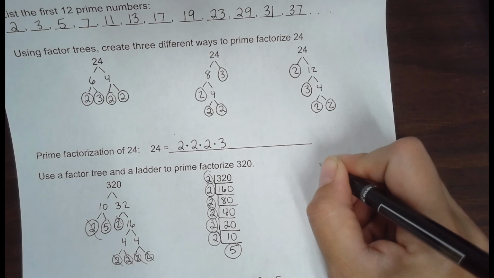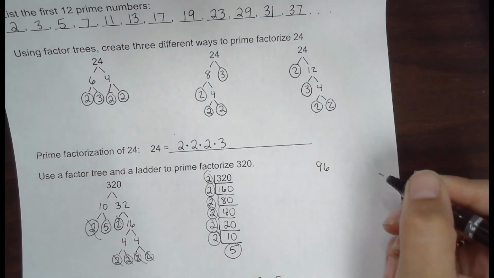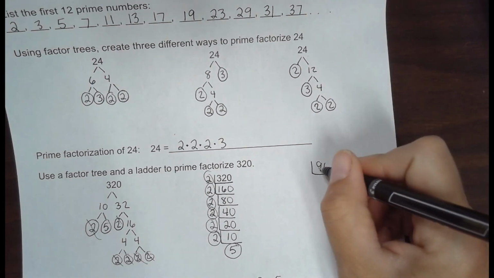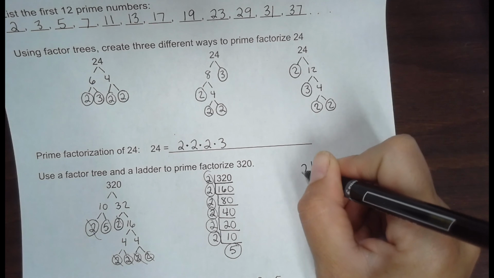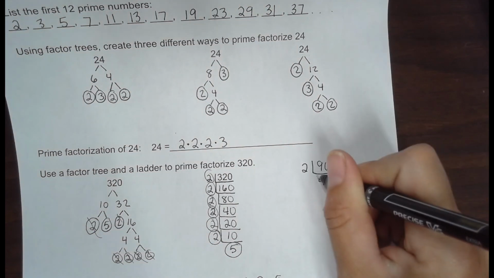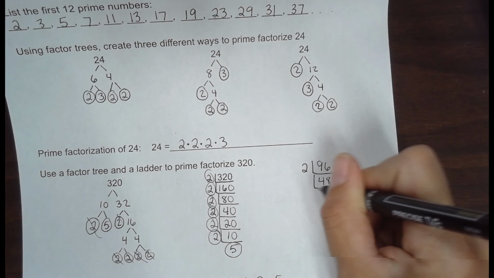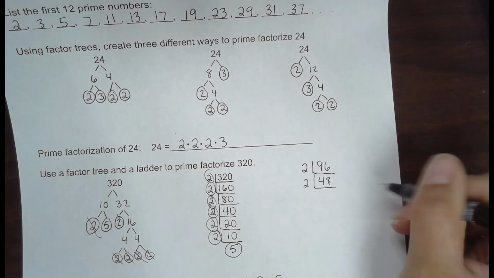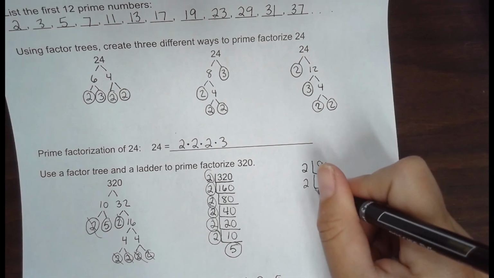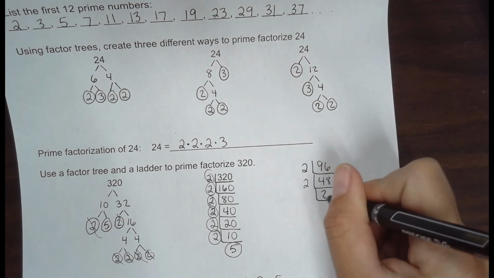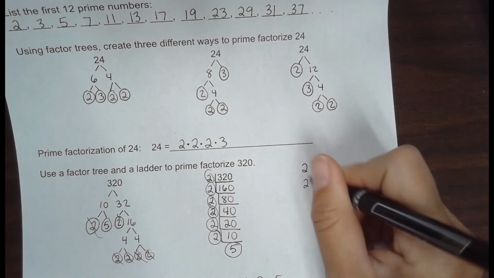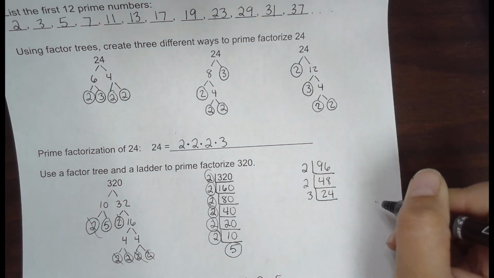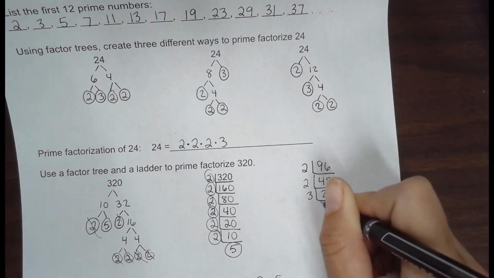Okay, one little example. I want you to try 96 with me over here. Okay, so let's do a ladder on 96, just for a little practice. So it's an even number, so I'm going to divide by 2. So 2 goes into 96. I know that 2 goes into 48. That gives me 24. Okay, as long as whatever is out here is prime, you can put it in. Oh, I know 3 goes into 24. 3 is a prime number, so I'm going to put a 3 here. 3 goes into 24 8 times.